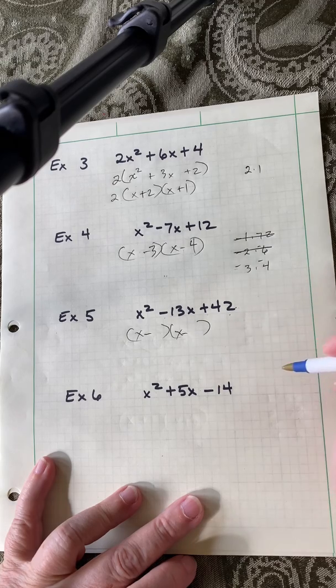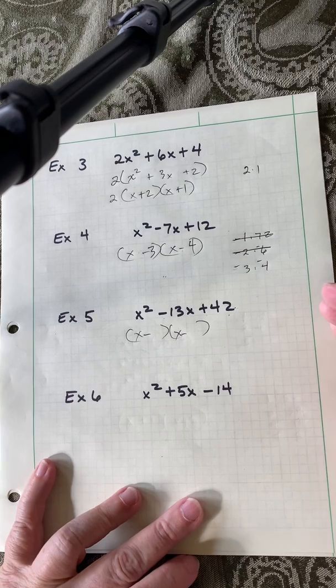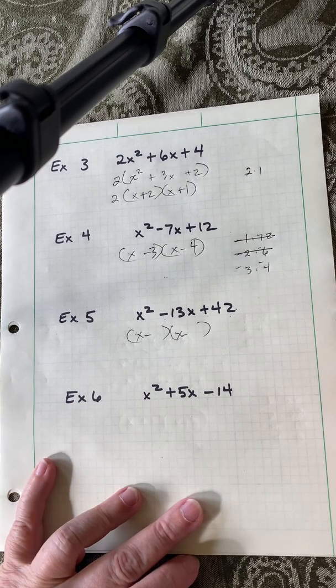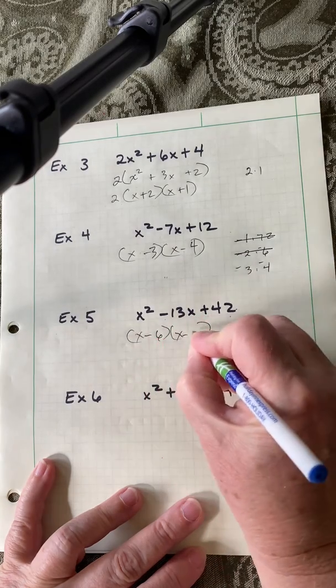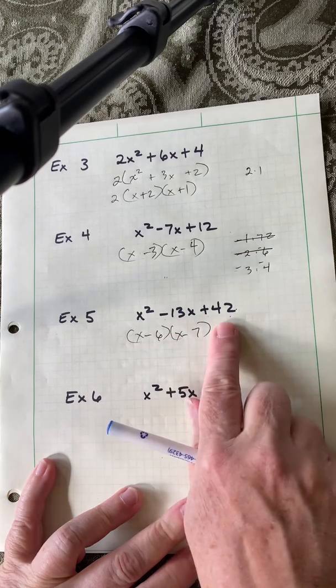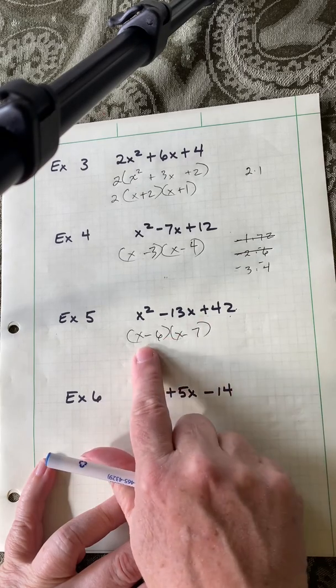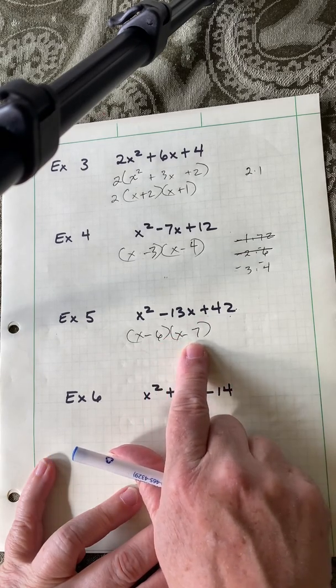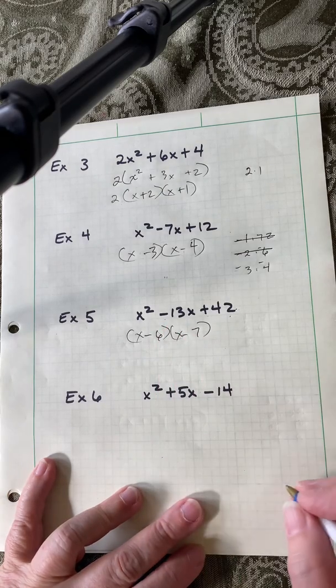Now you can make your table if you want to, but if you know your multiplication tables fairly well, you should be able to see that that is a 6 and a 7. So if I multiply a -6 and a -7 together, I'll get the positive 42. If I add the -6 and -7 together, I'll get the -13.